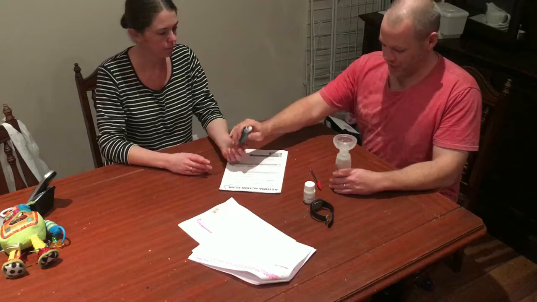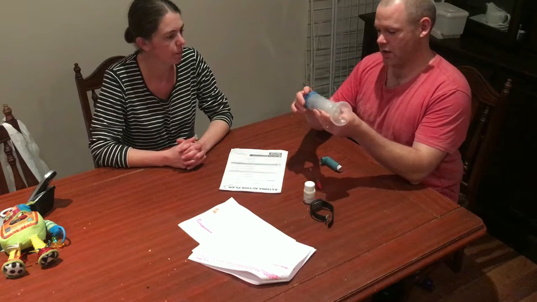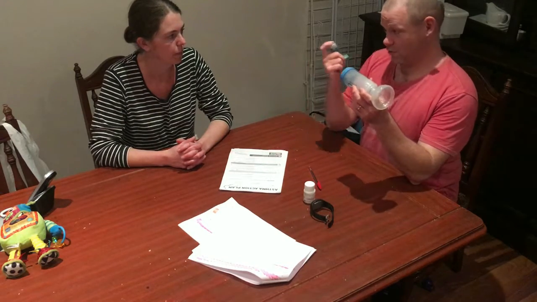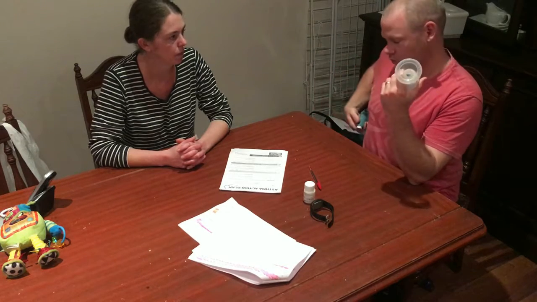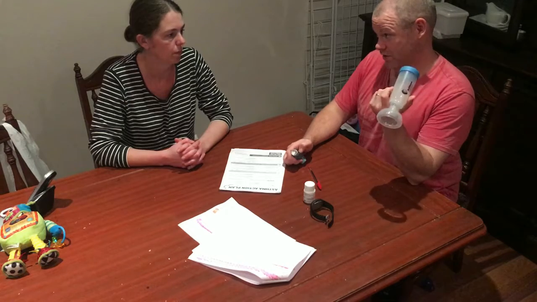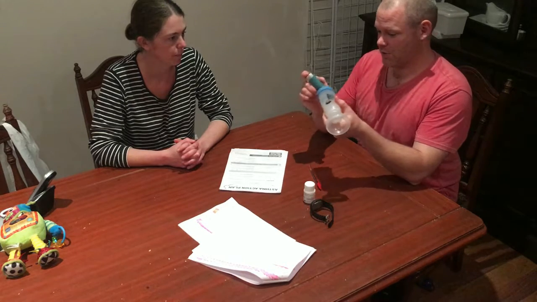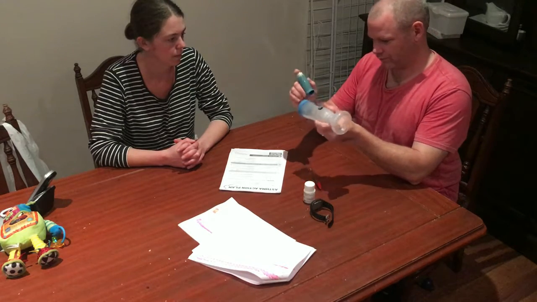We'll do the same thing with the spacer. Now the problem with these is if you don't get that coordination right, you could spray too early or spray too late, and it doesn't get all the medicine into your lungs. So this is a bit more efficient. So you just pop that on there.